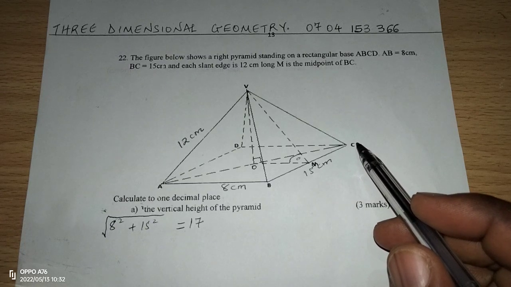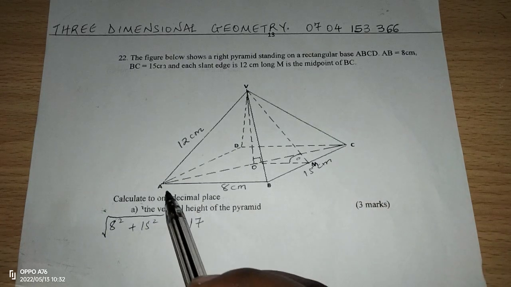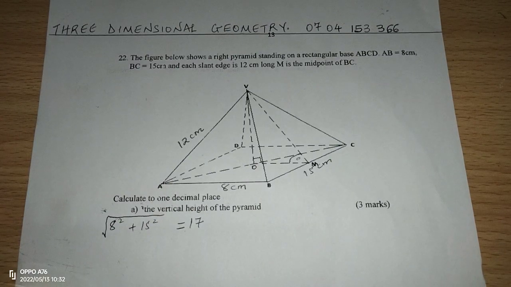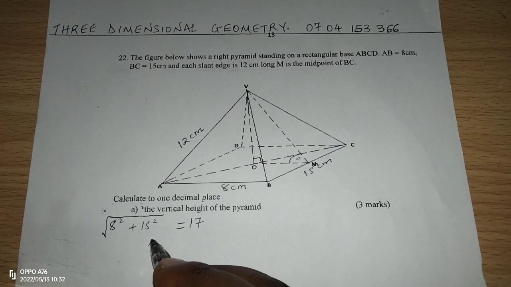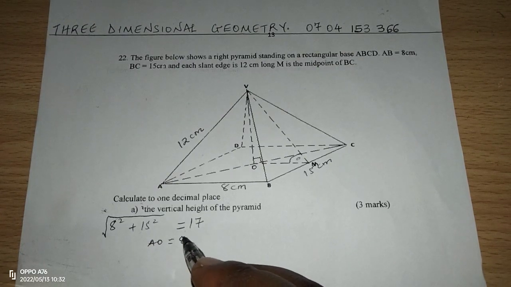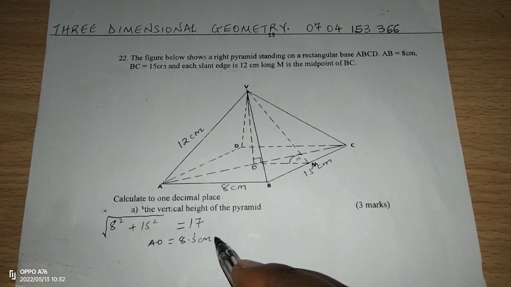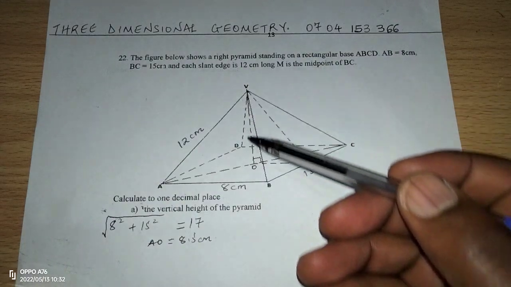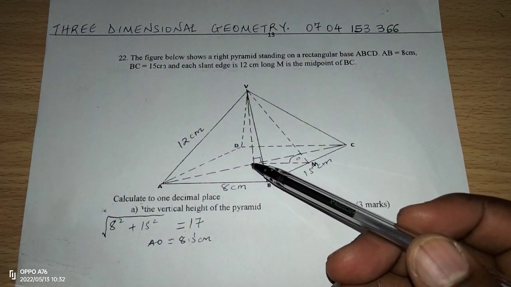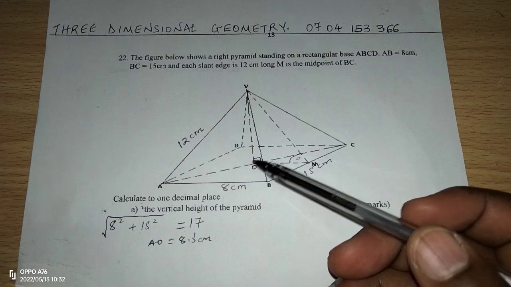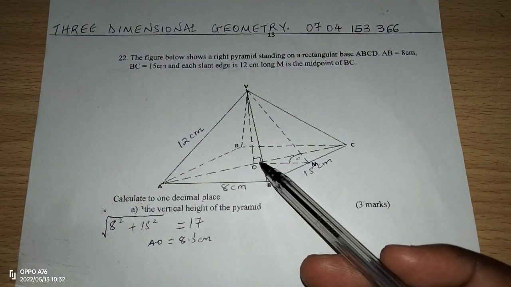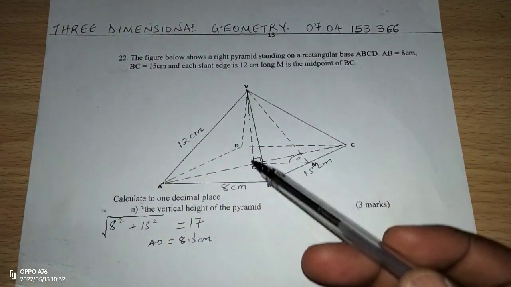Now we are going to use half of AC so that we may get AO. Half of 17 is 8.5. Therefore, AO is 8.5 centimeters. With this half, and this vertical height dropping here, we can again apply Pythagoras theorem and use 12 as the hypotenuse and a base of 8.5 to get this height.